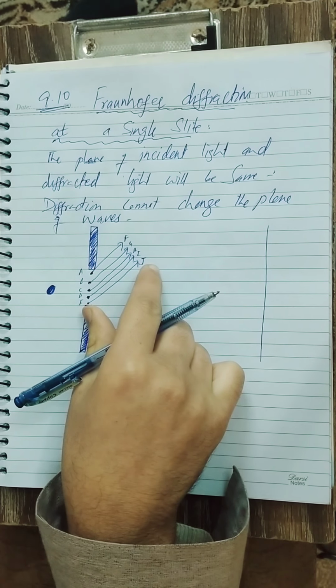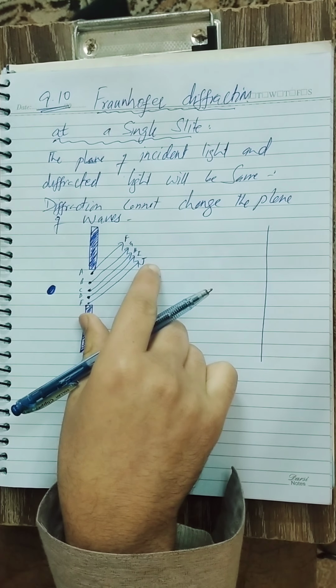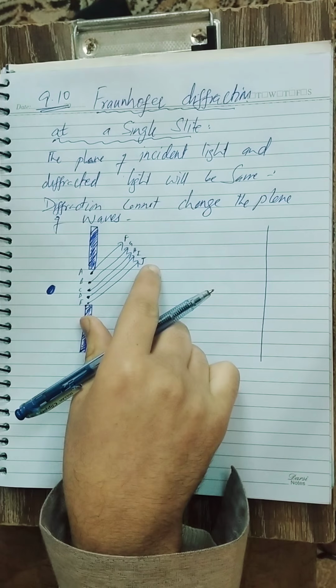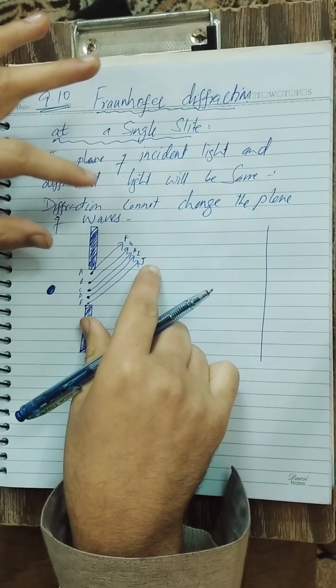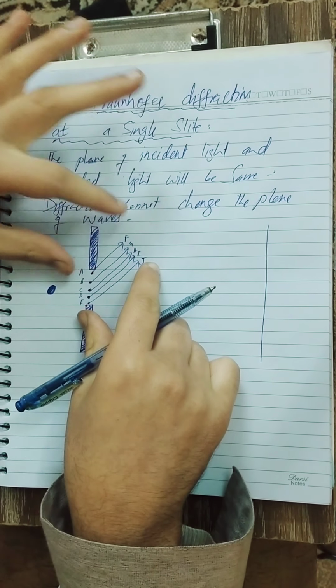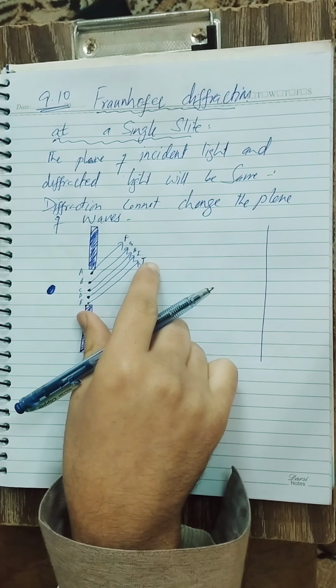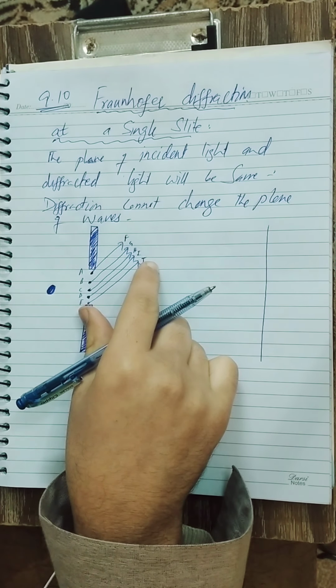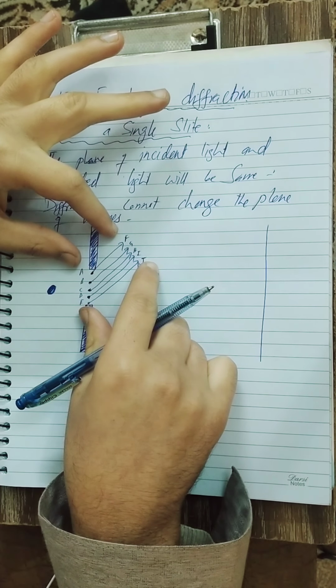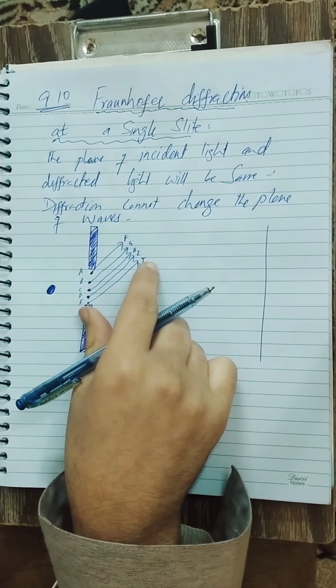If someone asks you whether the paths of AF and EJ are equal, the answer is no. Look here: EJ covers more distance and AF covers less distance. So they have some path difference.